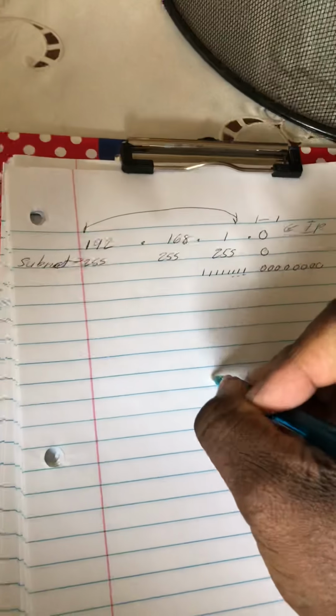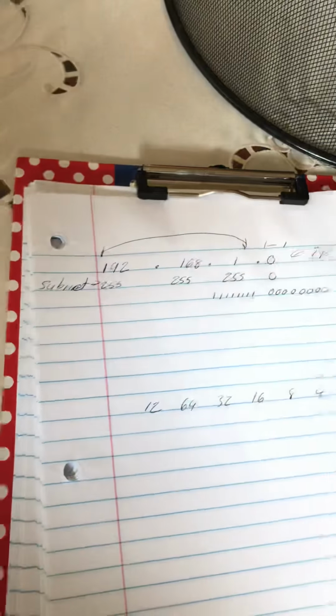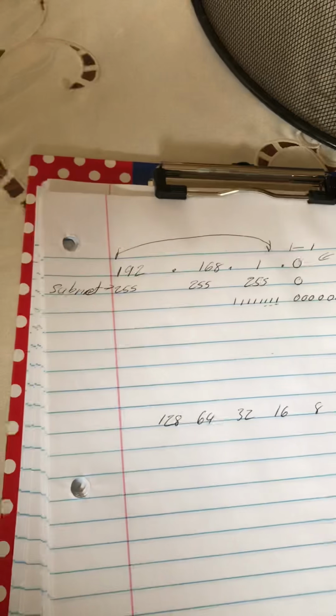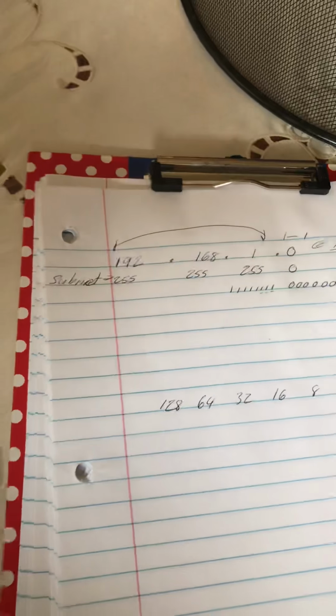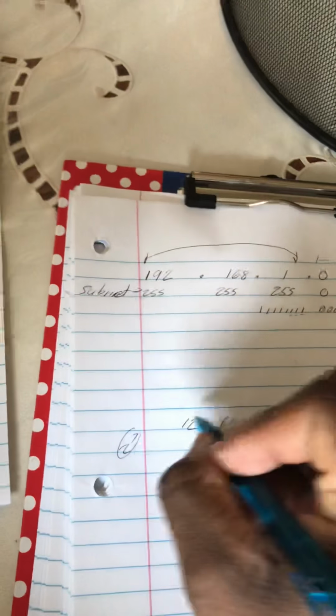I'm sure you're familiar with the table: 1, 2, 4, 8, 16, 32, 64, 128. So all this is 1, 2, 3, 4, 5, 6, 7, 8. So 2 to the 7th power gives you 128.